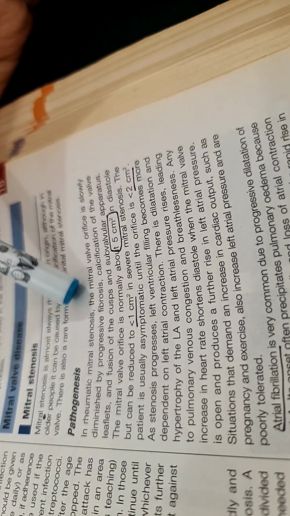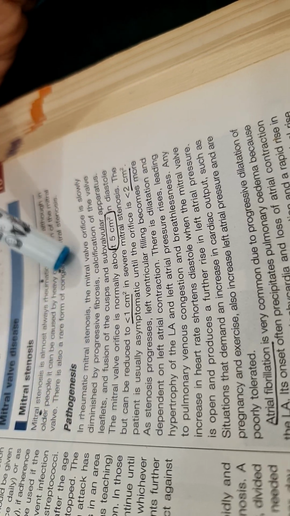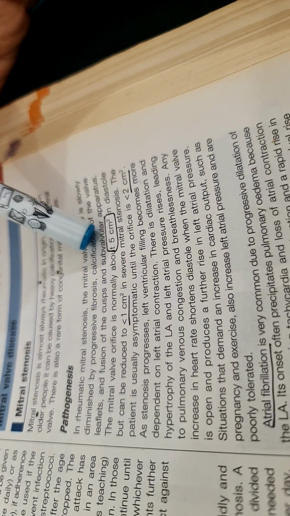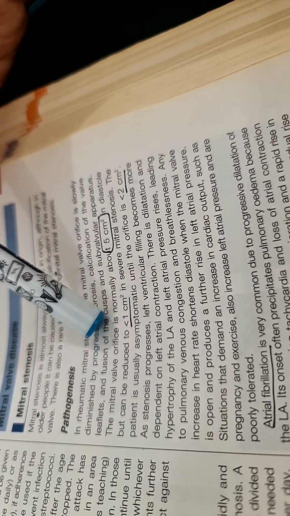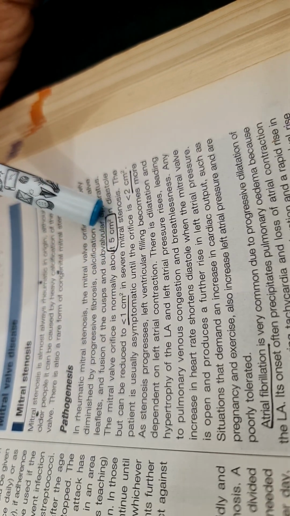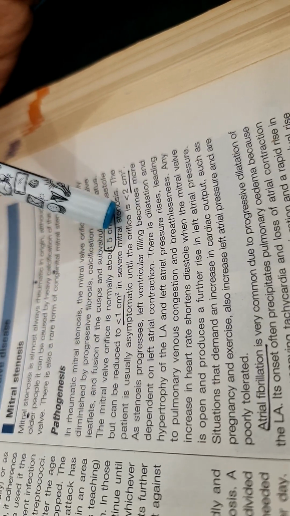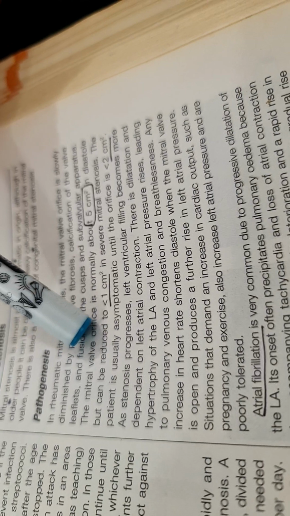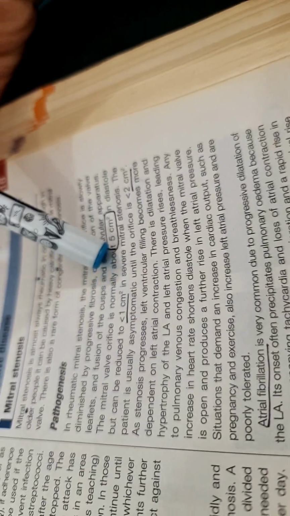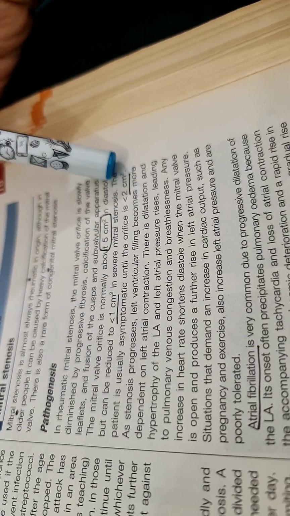Pathogenesis: in rheumatic mitral stenosis, the mitral valve orifice is slowly diminished by progressive fibrosis, calcification of the valve leaflets, and fusion of the cusp and subvalvular apparatus. Mitral valve orifice is normally about 5 cm square in diastole, but can be reduced to less than 1 cm square in severe mitral stenosis. The patient is usually asymptomatic until the orifice is less than 2 cm square.